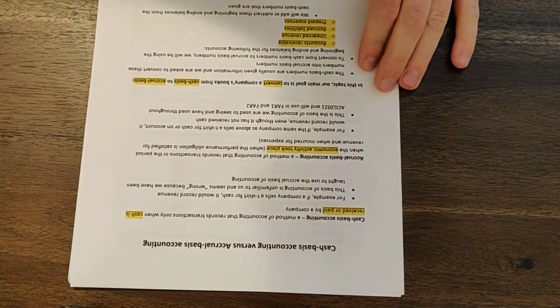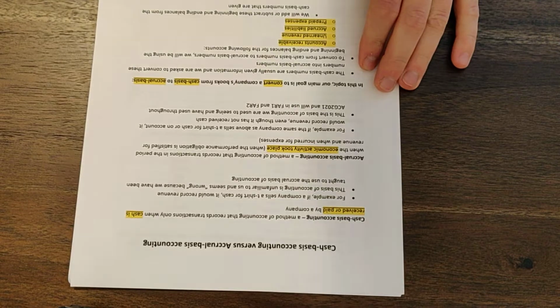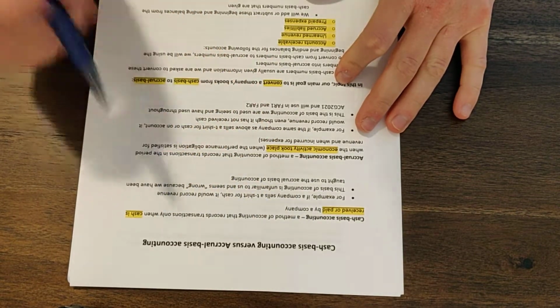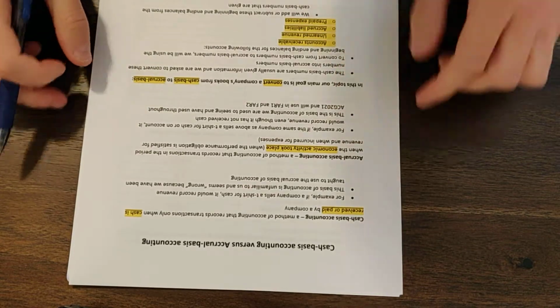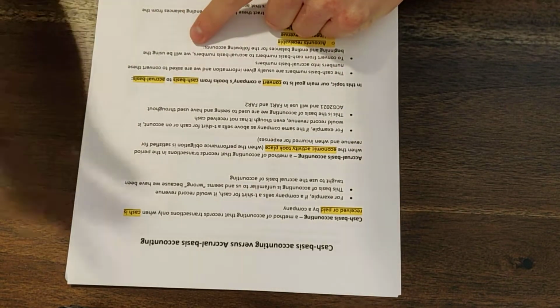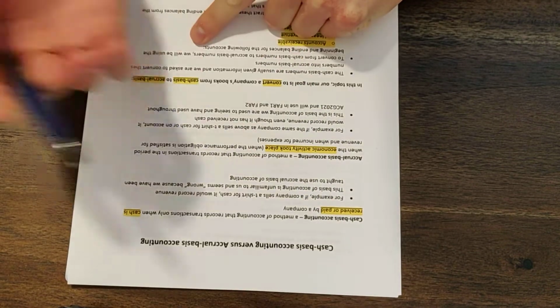Hello everyone. In this video today, we're going to be going over the concept of cash basis accounting versus accrual basis accounting. So first, we're just going to go ahead and go through some definitions. So first of all, what is cash basis accounting? What is accrual basis accounting?